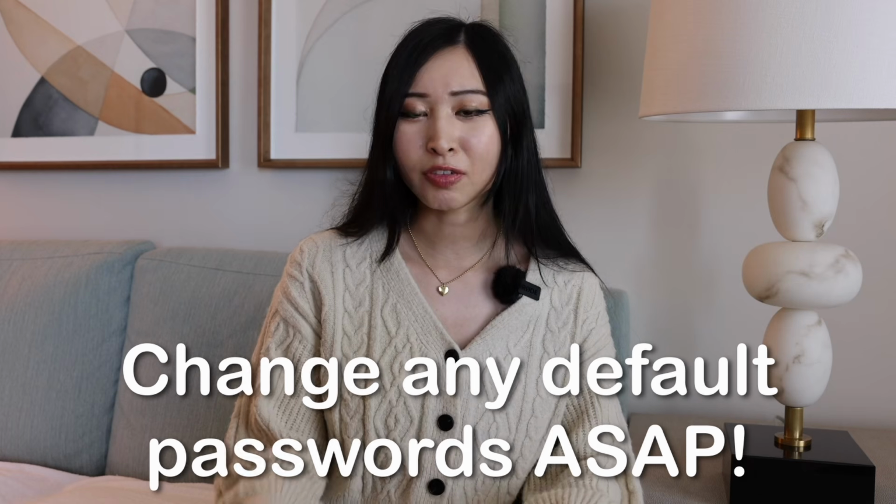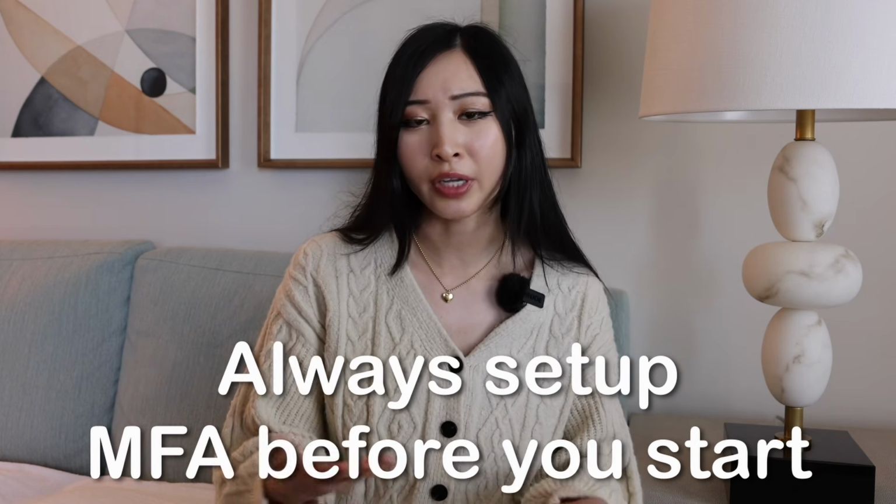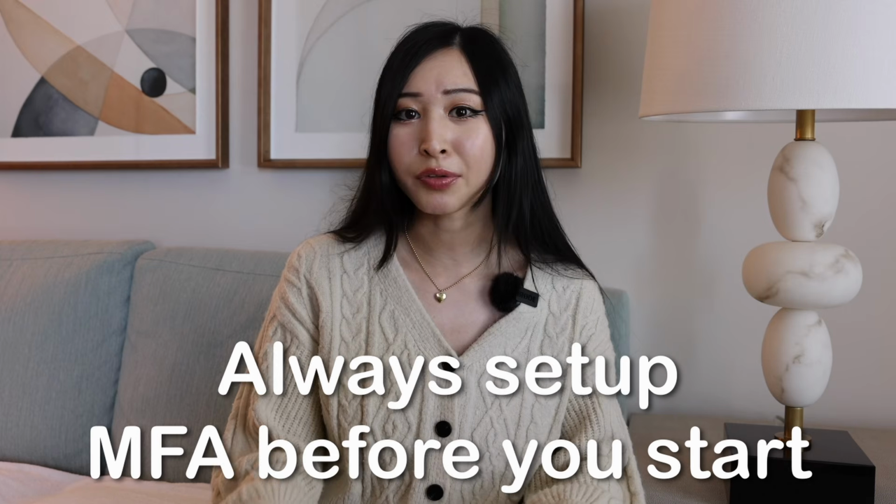And finally, mistake number 3 is not changing any default credentials. I cannot tell you how many self-hosted tools get breached because the default admin password is still the login. So change any default passwords the moment you start setting up, and wherever possible, make sure you're setting up multi-factor authentication before you connect all of your different accounts and platforms.